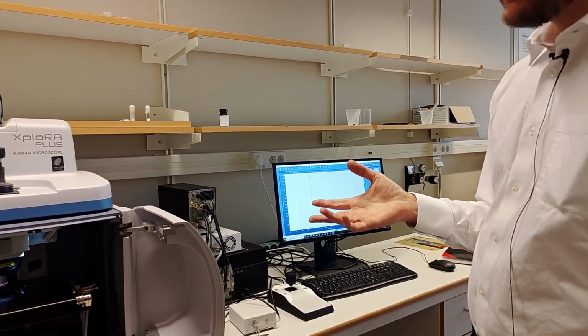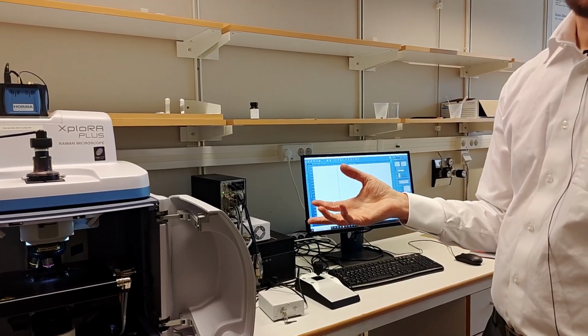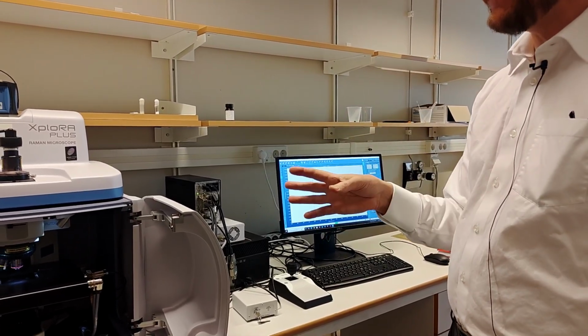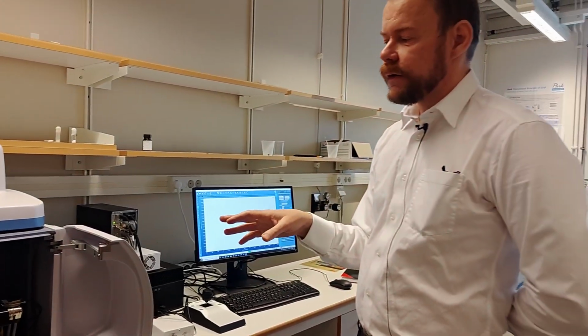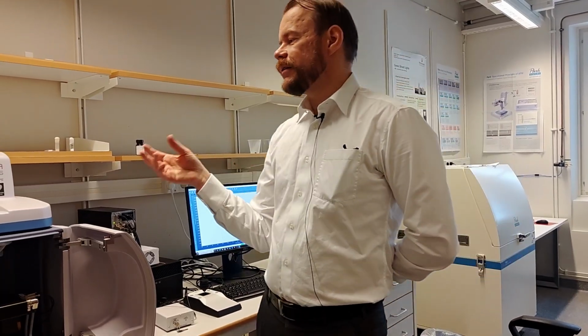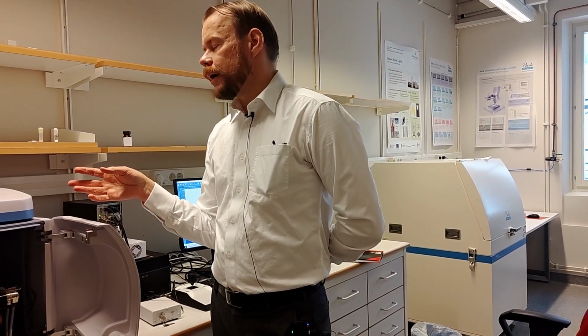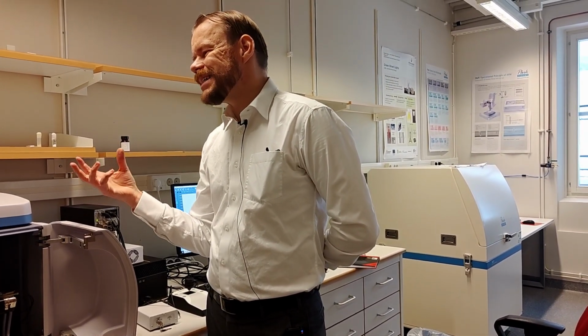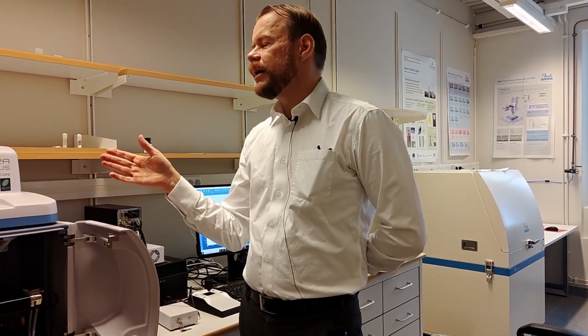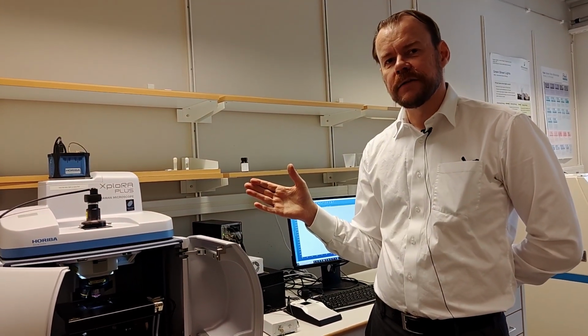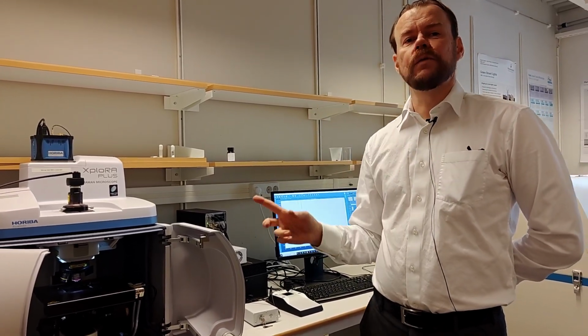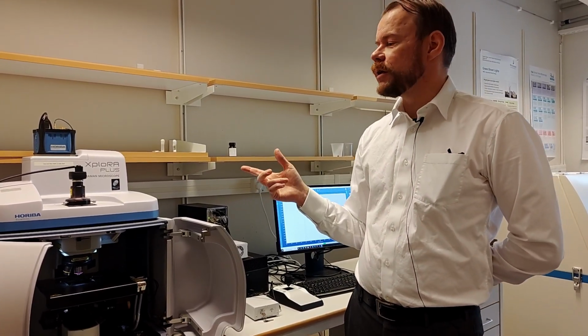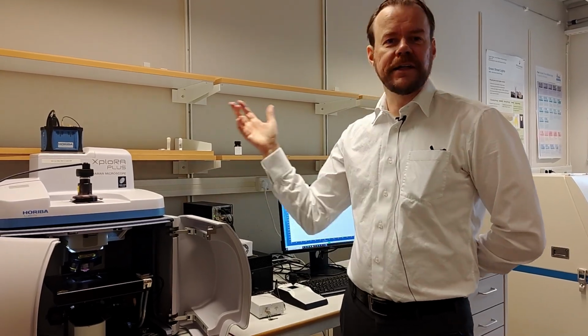The next part is to do the calibration of the spectrometer. But before that, it's not really necessary to calibrate it. The deviation between calibrations is very slim on this machine, so usually there is not a calibration issue. But by doing the calibration, you get a good test that all things are working.